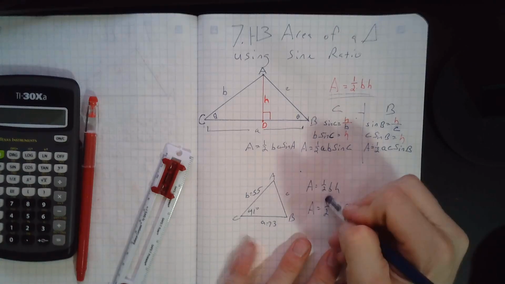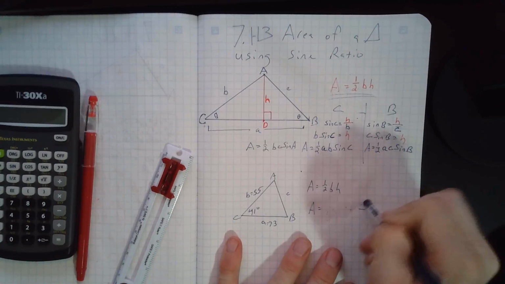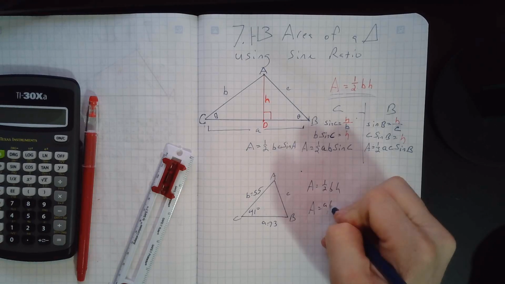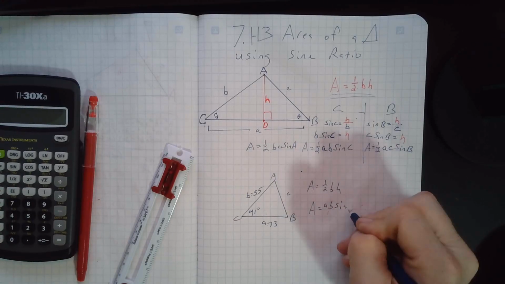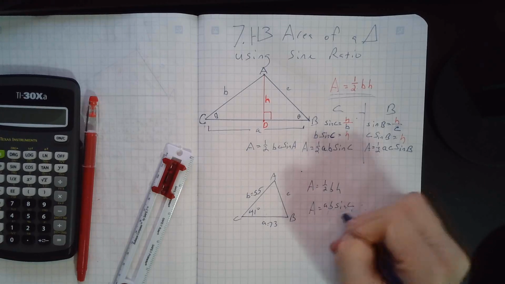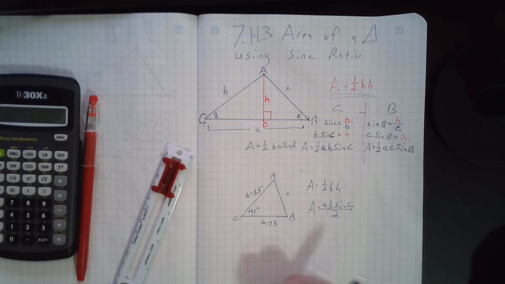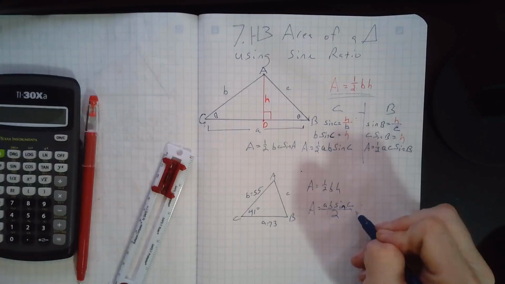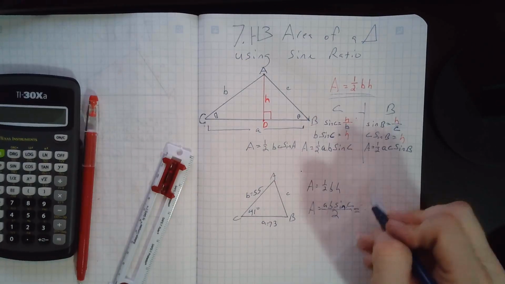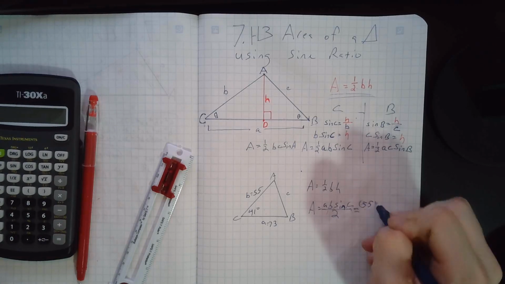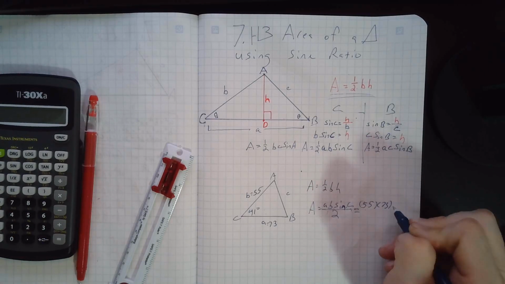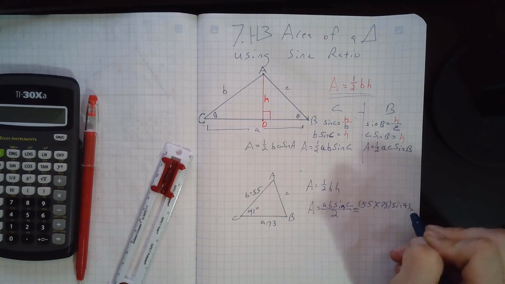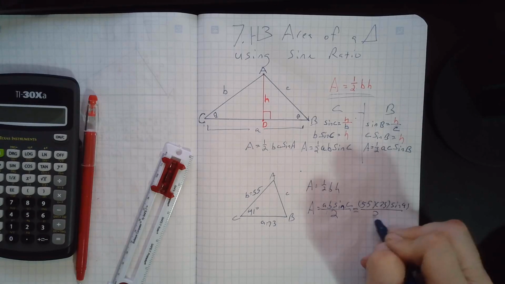You could also say it's equal to AB times the sine of C, divided by 2. That is algebraically the same. Okay. So that's going to be equal to 55 times 73 times the sine of 41, and that's going to be divided by 2.